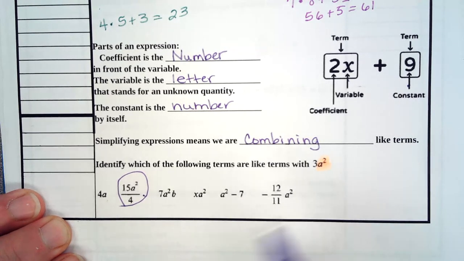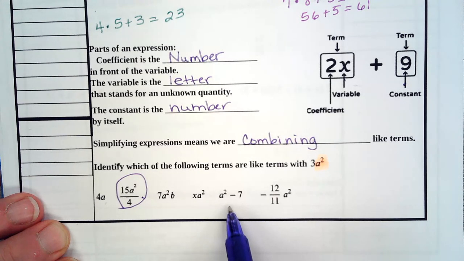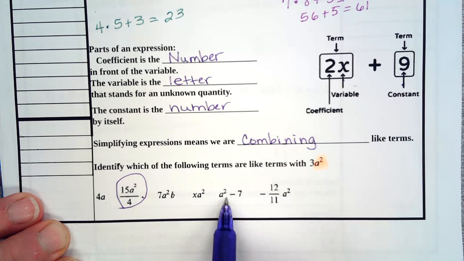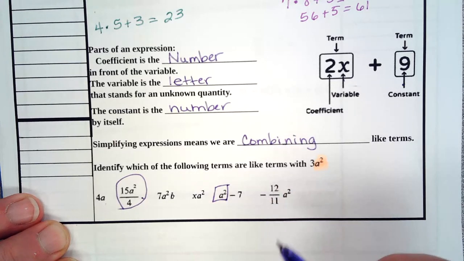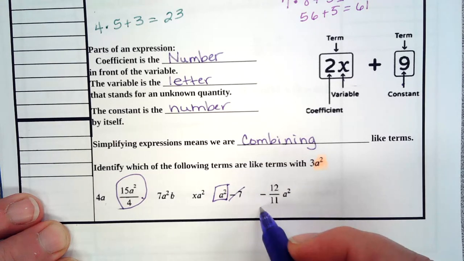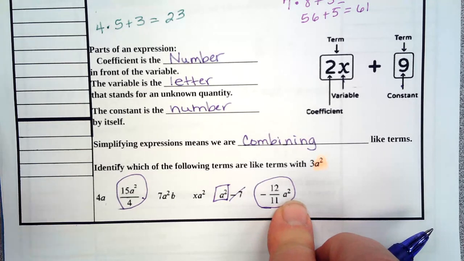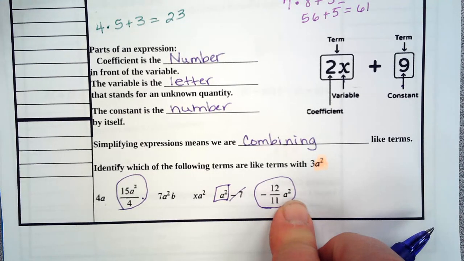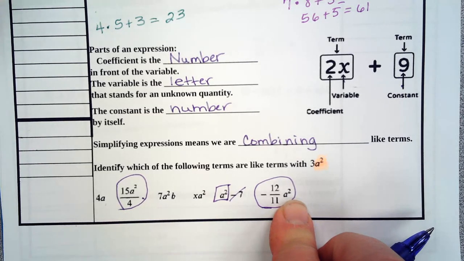It's got the x, which is an unknown. Does this have a squared by itself? No. If it didn't have this part here, it would be a like term. So if we're wanting it, this would be our like term only. We could not use the minus 7. What about the last one? Yep. It's got a squared, no other variables. This actually, to be a like term, it would have to be a monomial, and this is a binomial.